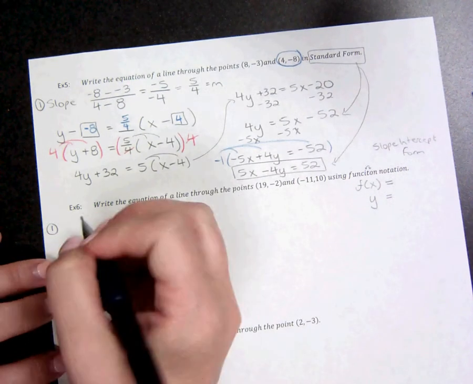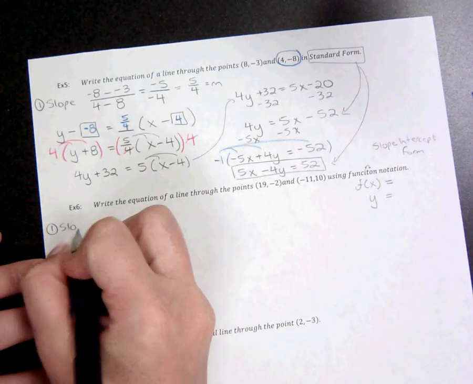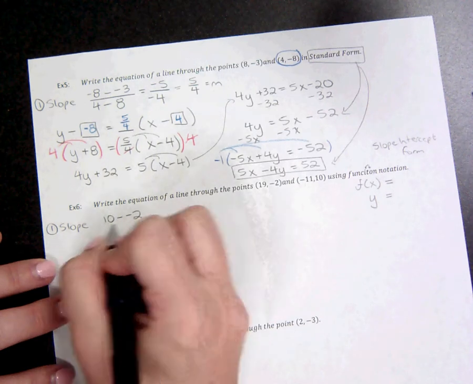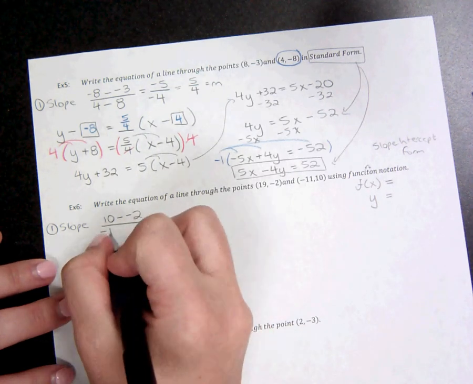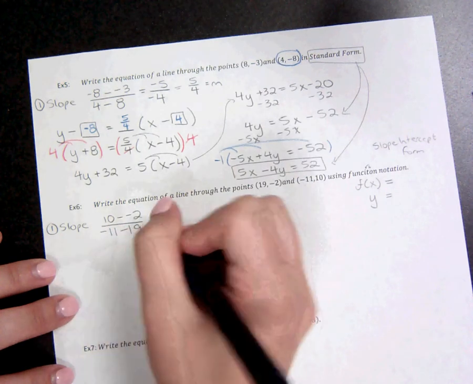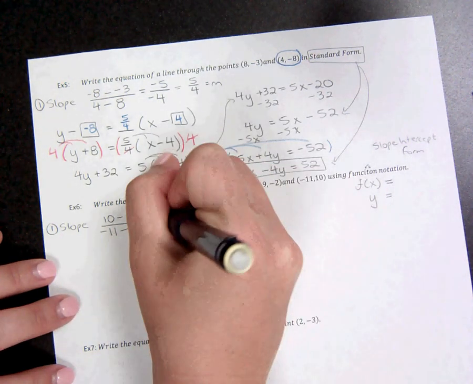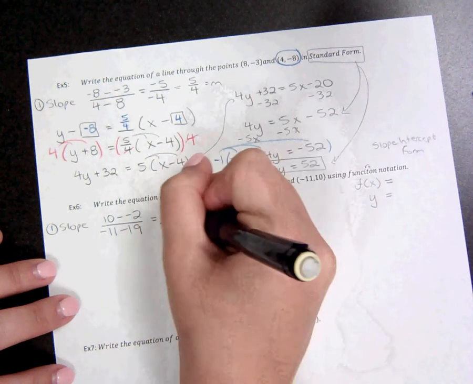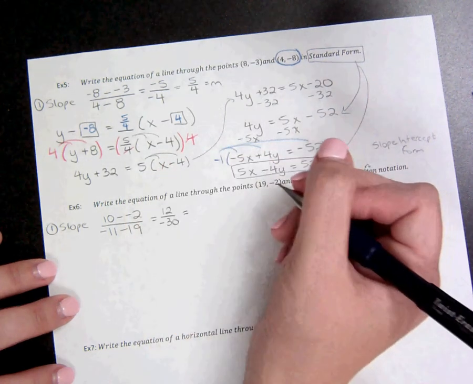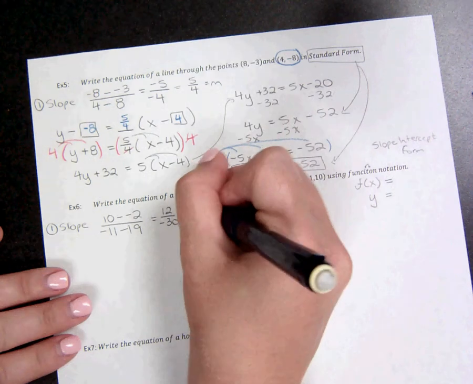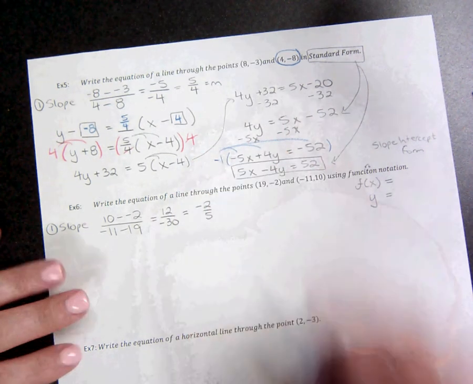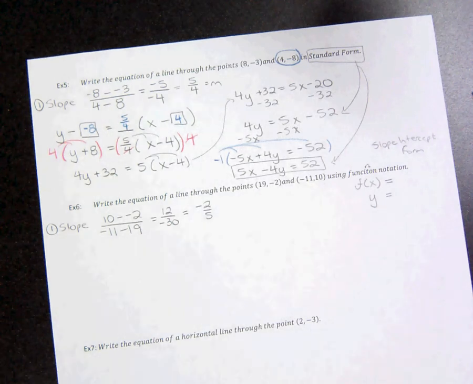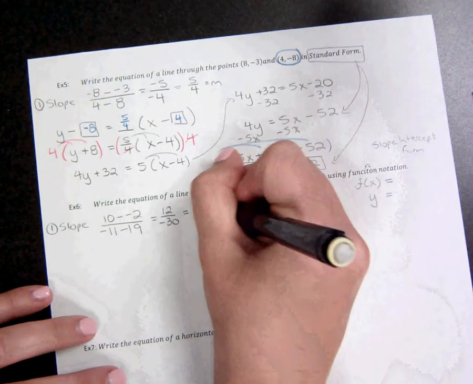So again, let's find our slope. It's going to be 10 minus -2 over -11 minus 19. That will be 12 over -30. Which, let's reduce that to make our jobs easier. I think that reduces to -2 over 5 if I divide them both by 6. So reduce your slope if you need to. It makes it easier to work with.